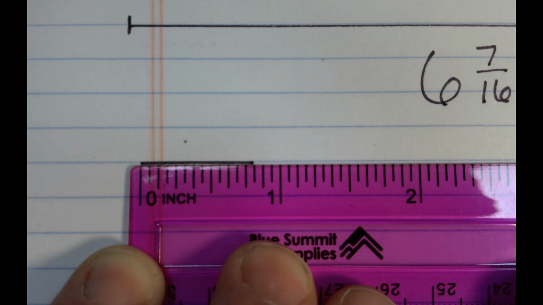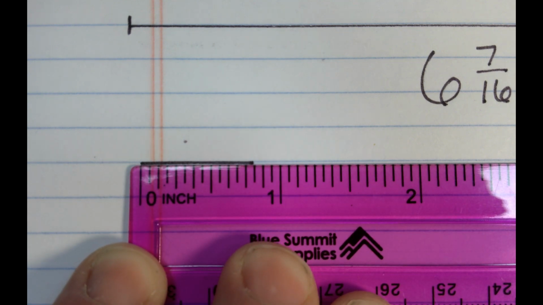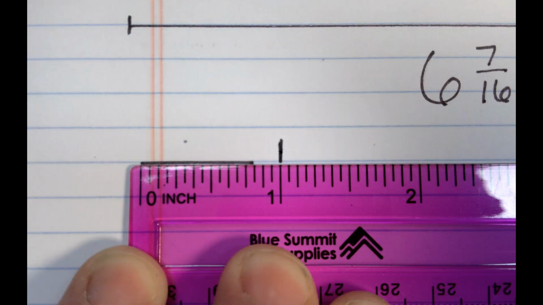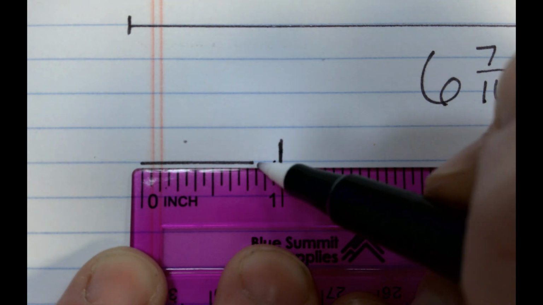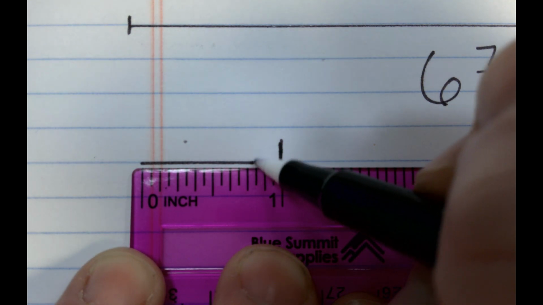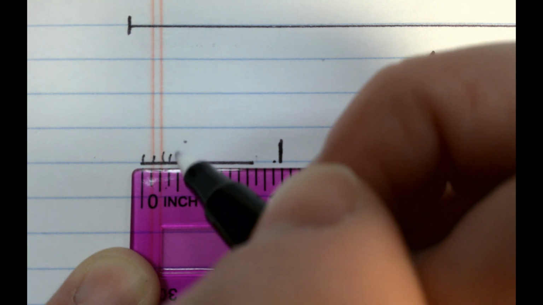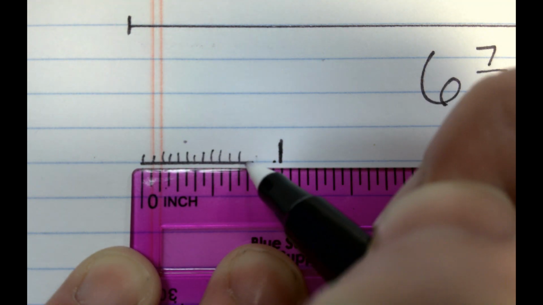Let's see. Now you could count from 0, however many that is, or you could say, well, 1 is here. You could count backwards so that you're counting less. It would be 1, 2, about 3 spaces. 13/16 of an inch. Yeah, 13/16. Absolutely. If we did it the other way, it would be like this. 1, 2, 3, 4, 5, 6, 7, 8, 9, 10, 11, 12, 13.